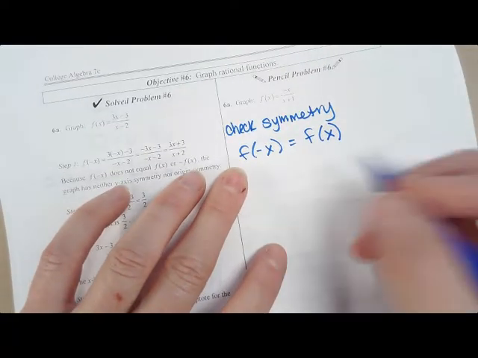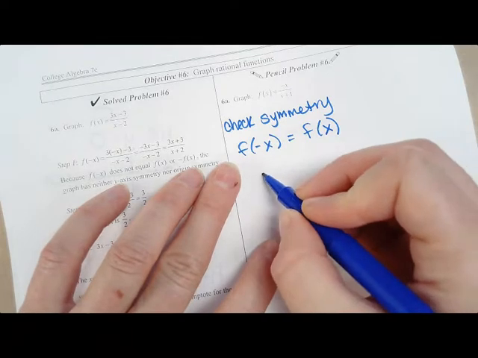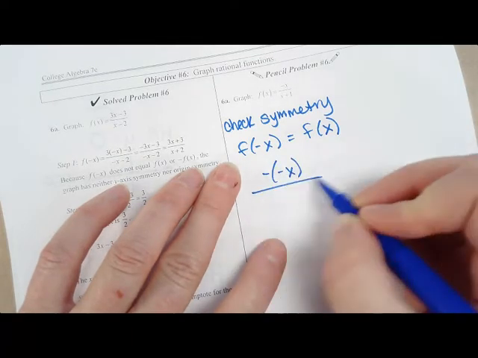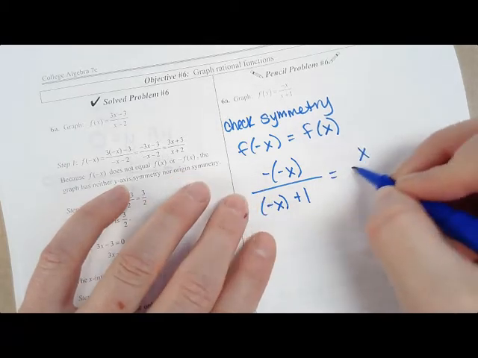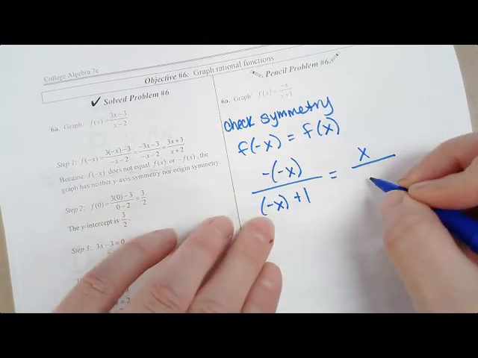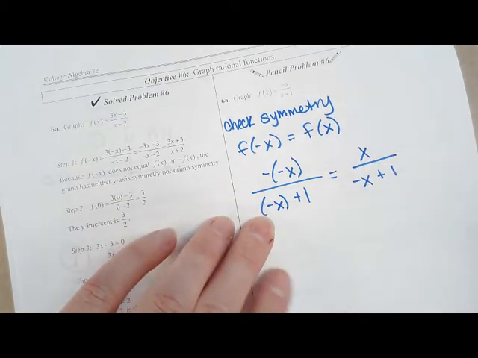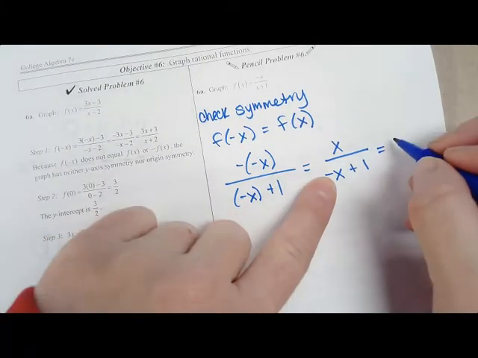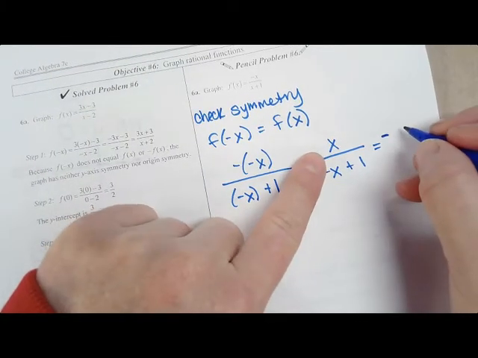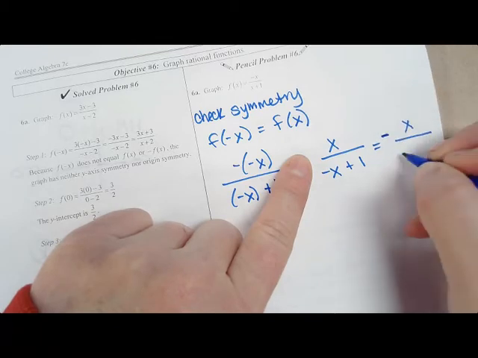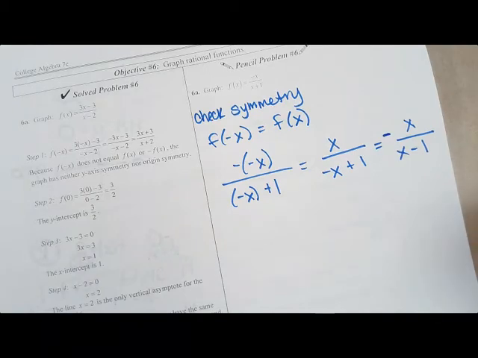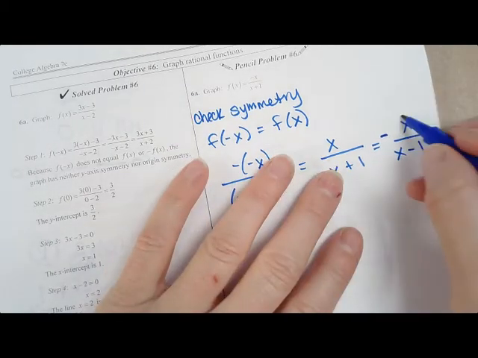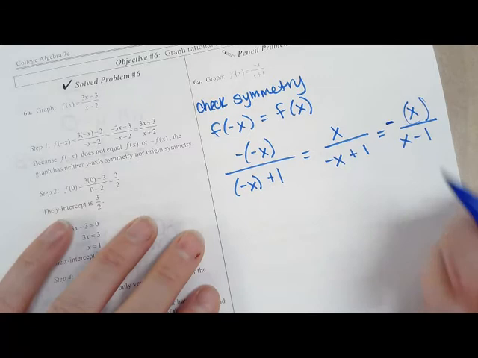Okay, so if I plug in a -x, I'd have -x equals -x plus 1, which equals a positive x over -x plus 1, which if I pull out a negative, then that's going to change this, but this is going to be like that. So that is not going to work. Okay, so it does not have symmetry.